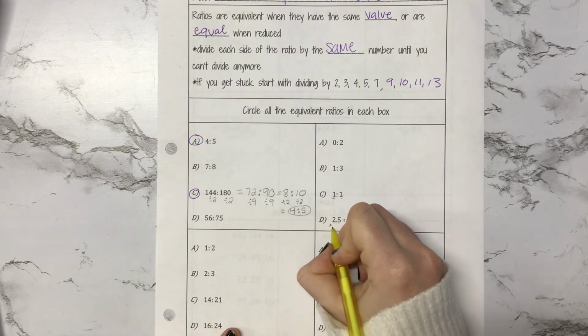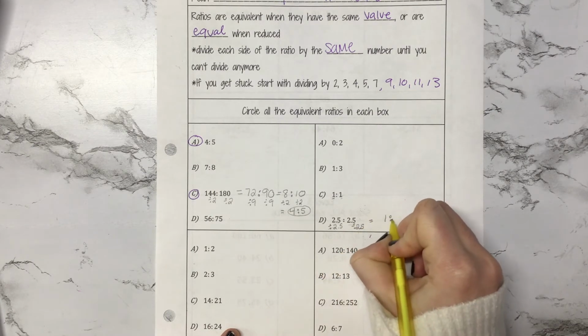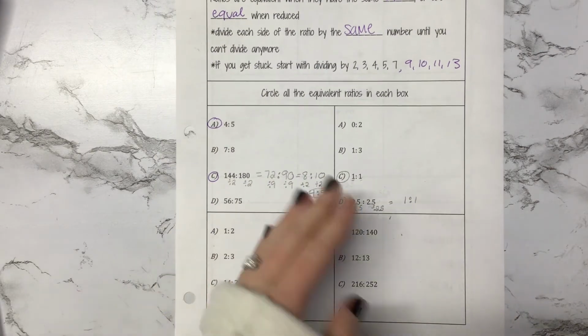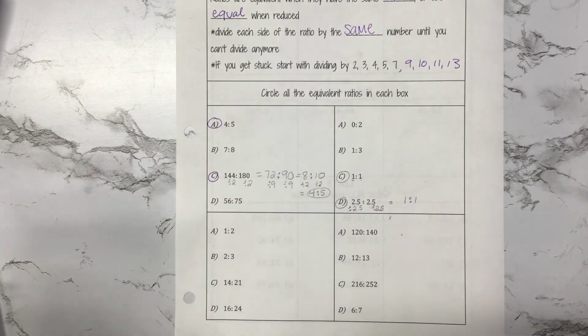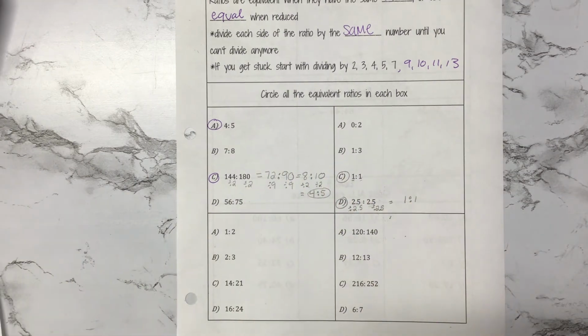So I could divide this by itself, divided by 2.5, and get the ratio 1 to 1. So if you ever see a ratio where both sides have the same number, like 1s or 2.5s, those are going to be equivalent.